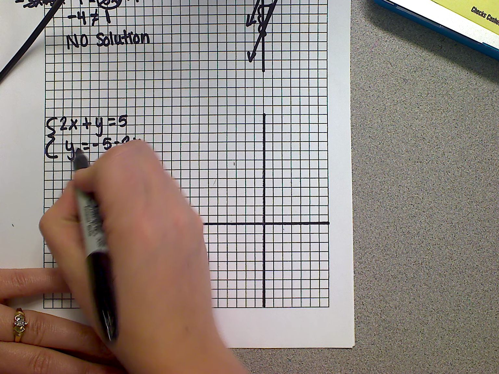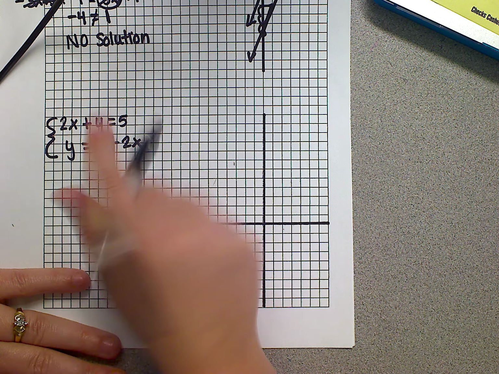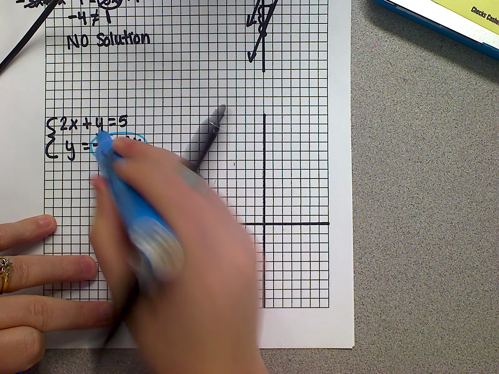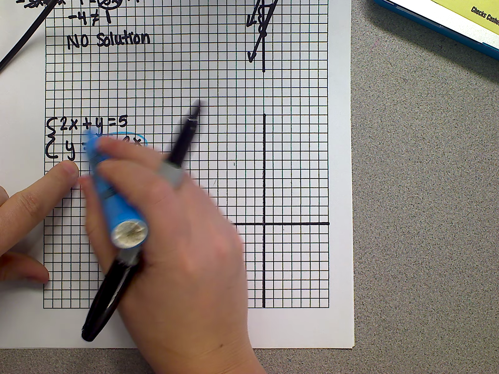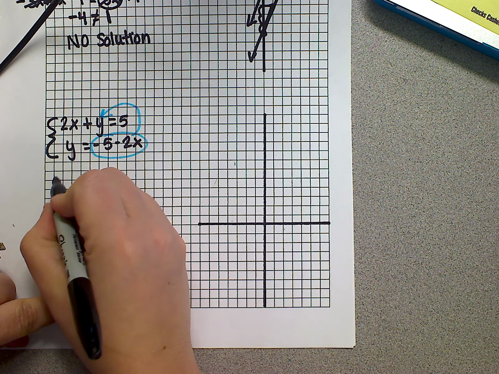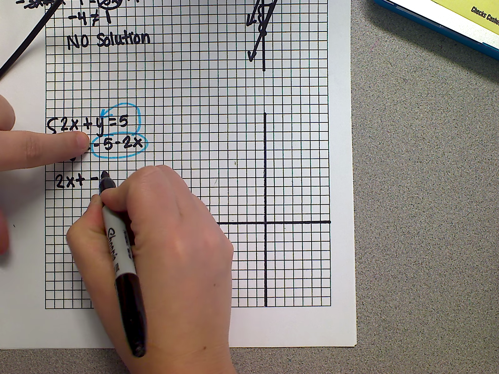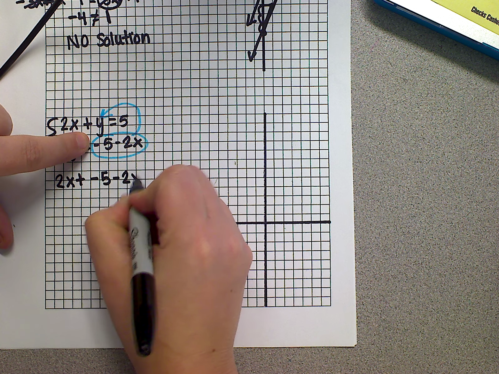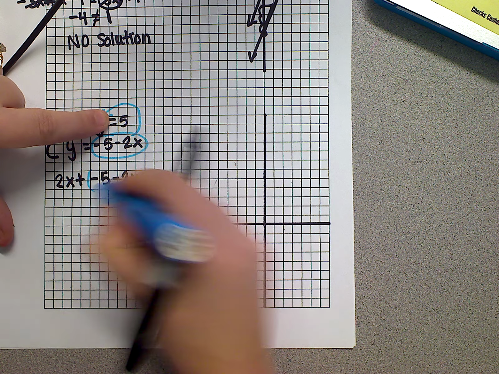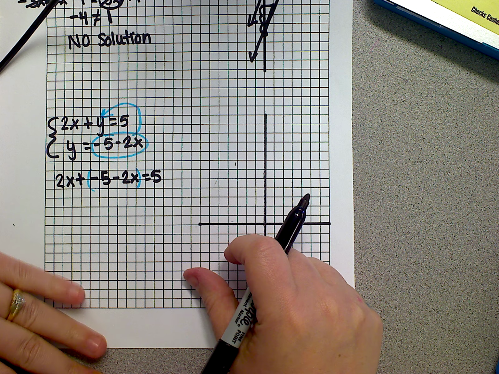Well, we would make sure that one of them is in y equals. Well, it is, so we would take negative 5 minus 2x and substitute it in for the y in the top equation. So we would have 2x plus, not y anymore, it's now negative 5 minus 2x equals 5. So this right here came from y equals negative 5 minus 2x. We just substituted it in.